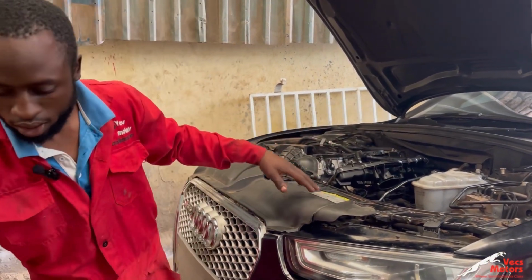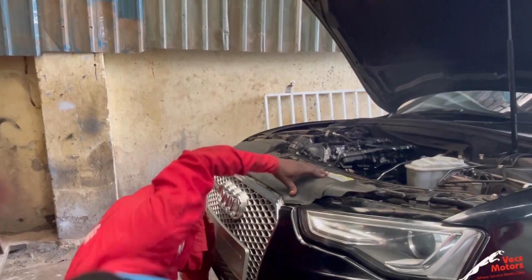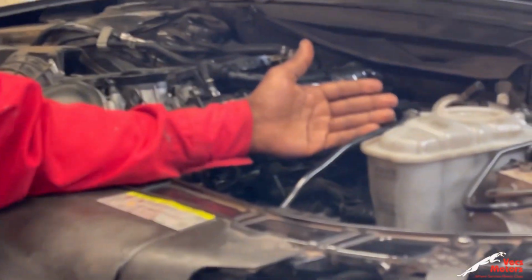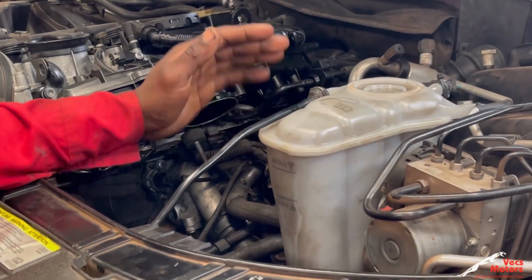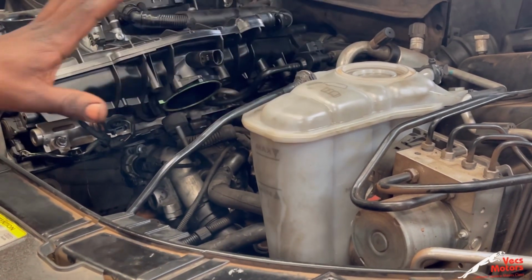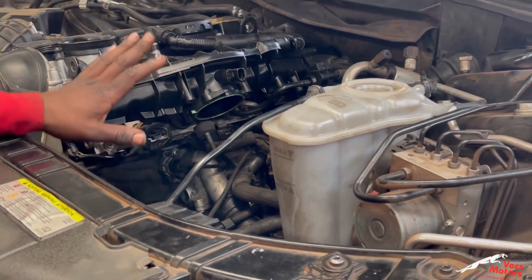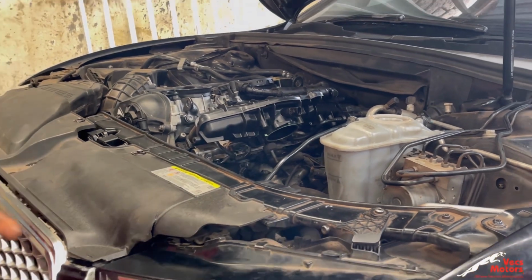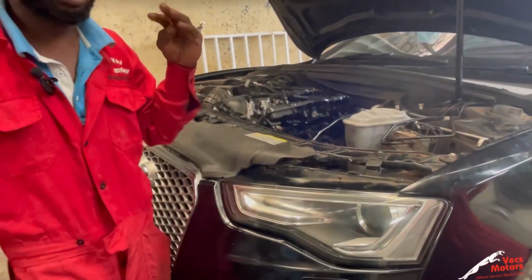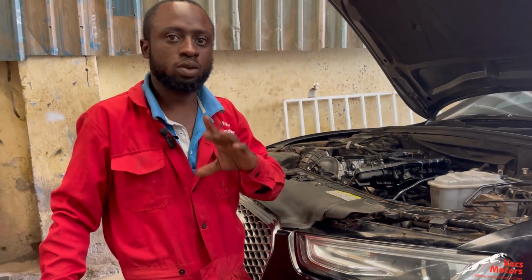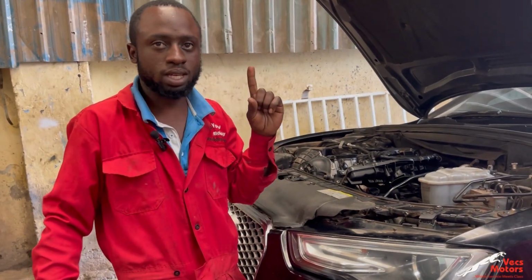The major reason why there was oil residue in the reserve tank is that on these cars, normally, when you use water, there is always wear and tear. There is rust inside the oil cooler. Hence, you will find inside the oil cooler the ways where water and oil get to mix inside.